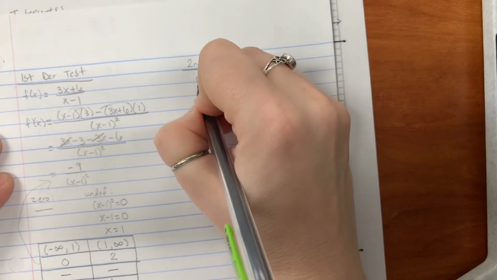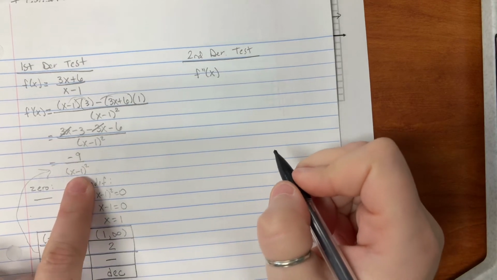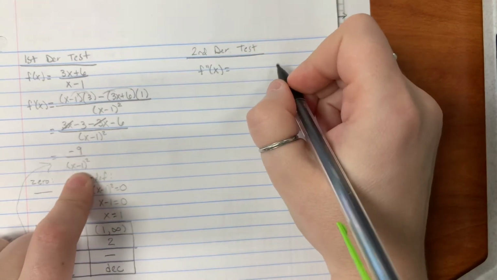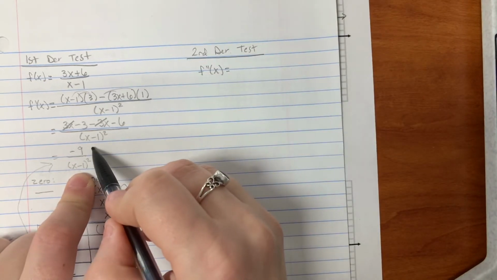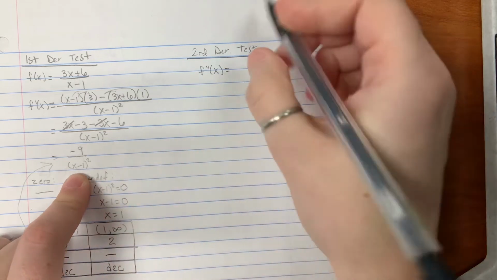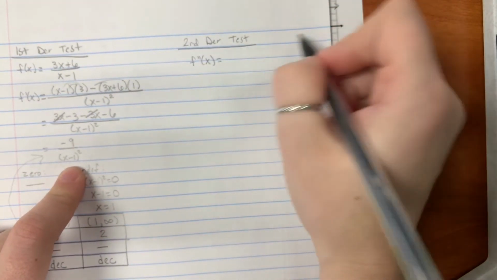All right, so now I'm going to find my second derivative. So I'm going to go back to my first derivative right here. And I'm going to do the same. I'm going to use quotient rule again. You could bring this up and make it to the negative second and then do product rule instead. Really not even product rule. But I'm going to do my quotient rule like normal.